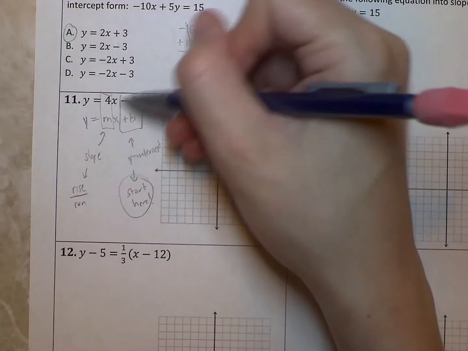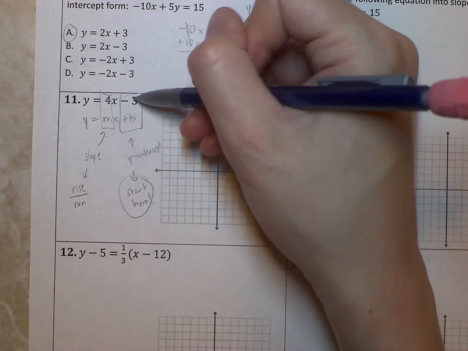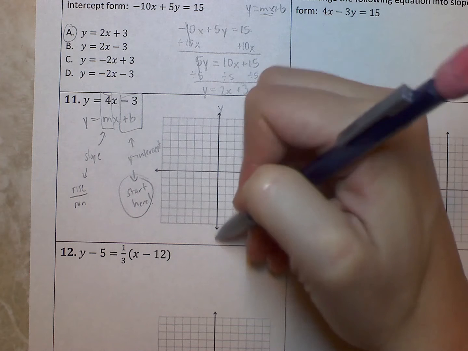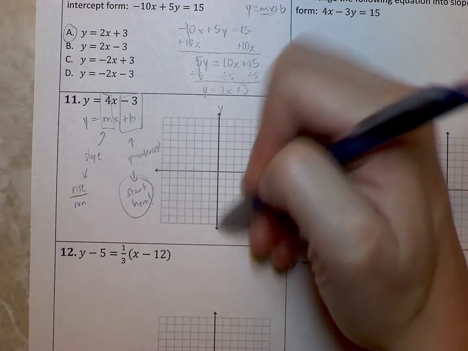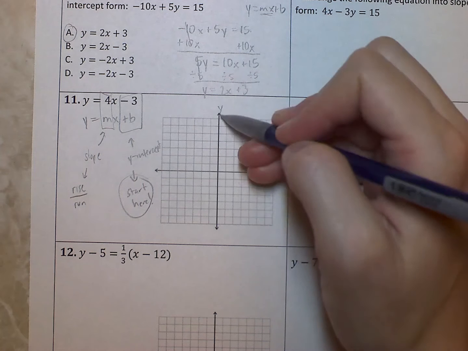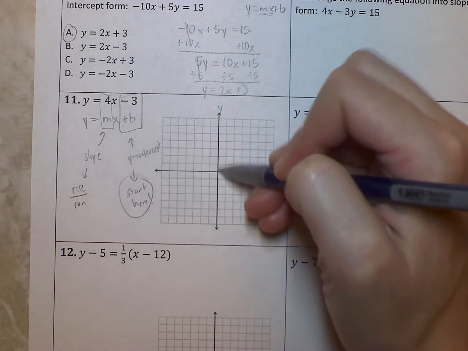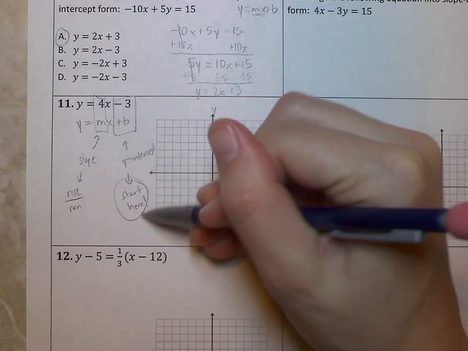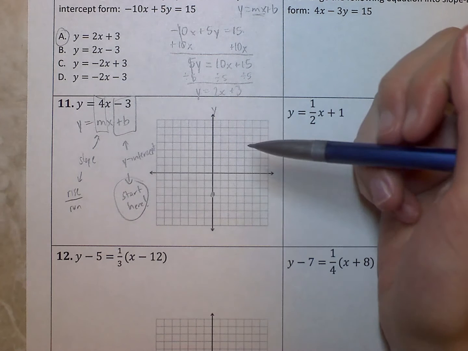So I'm going to start at my y-intercept. My y-intercept here is -3. The up and down axis, the vertical axis, is the y-axis. So when I go to -3, I'm going to -3 on the y-axis. So I'm going to go down 3. 1, 2, 3. And that is where my graph starts. I always start at the y-intercept.